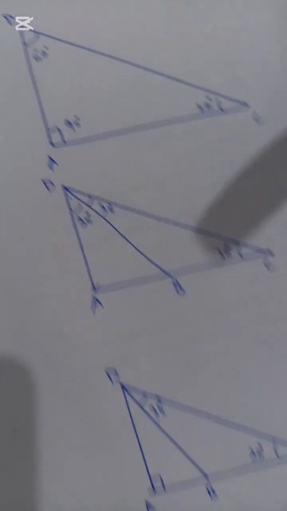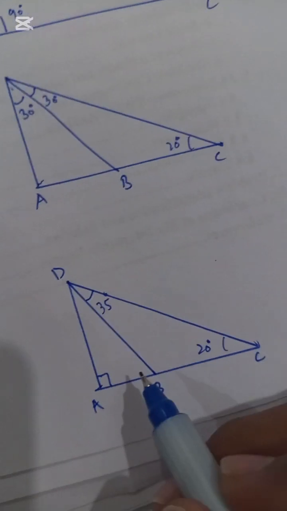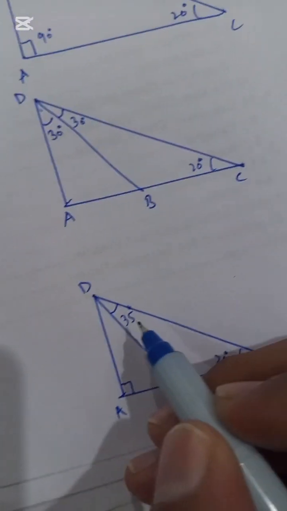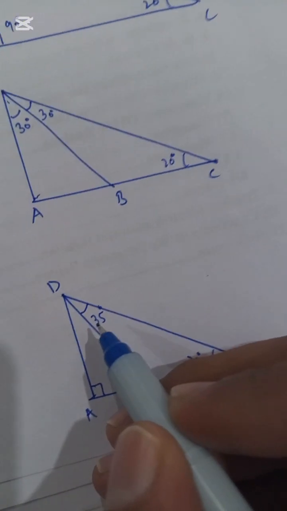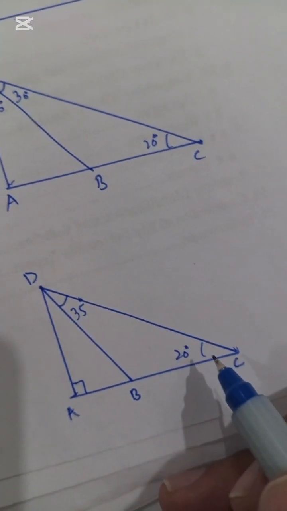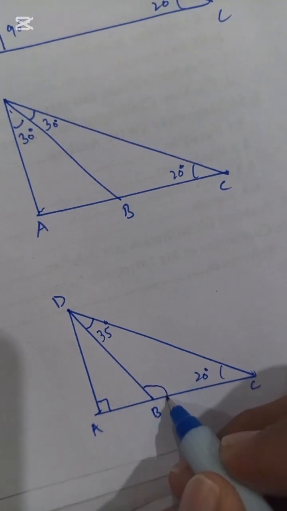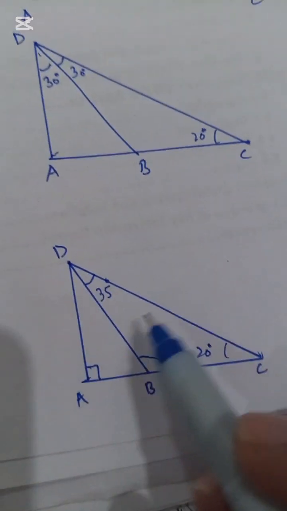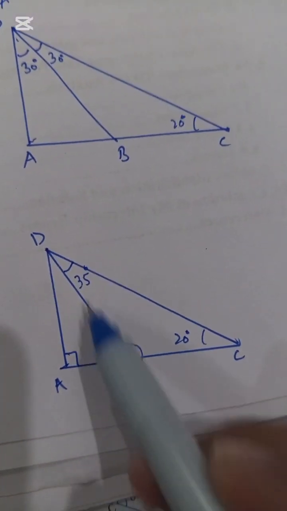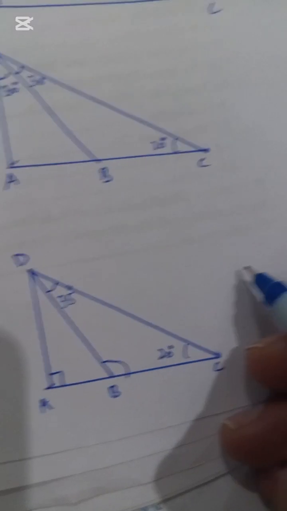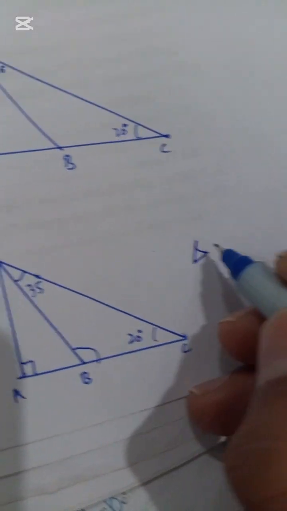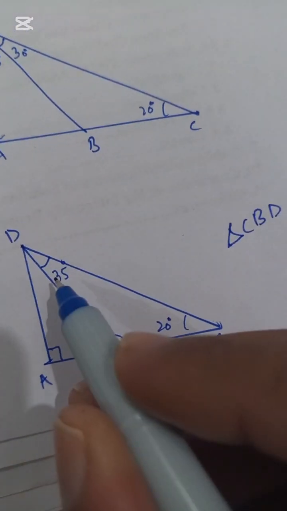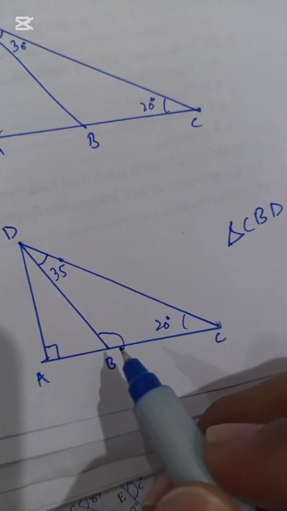So now moving on to the next part of the question. Now I have drawn the same triangle here. I have just written the value of the angle that we have found just now, right? We know the value of this angle, that is 35 degrees. We know the value of this angle, that is 20 degrees. Now the question says you have to find the value of this angle. If we think of it like this, this is another triangle inside a triangle. The triangle is CBD, right? This triangle has two angles, 35 degrees and 20 degrees, and one unknown angle.